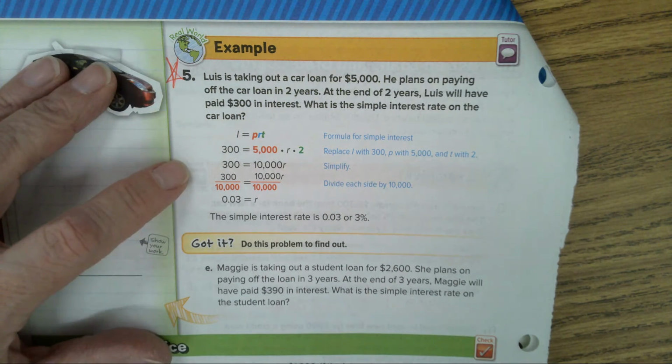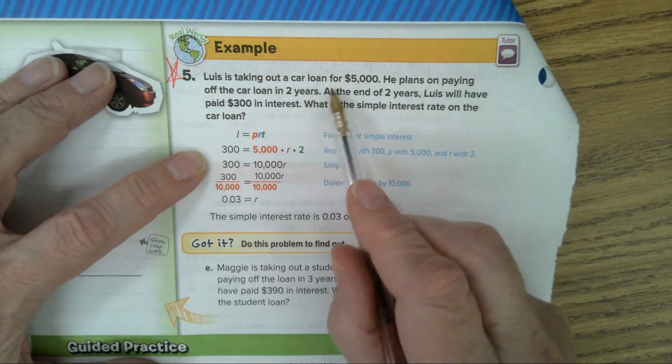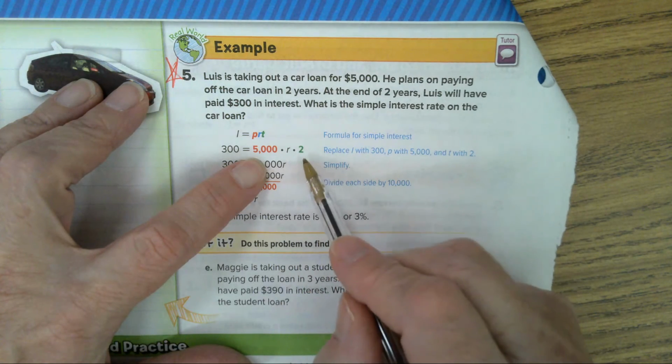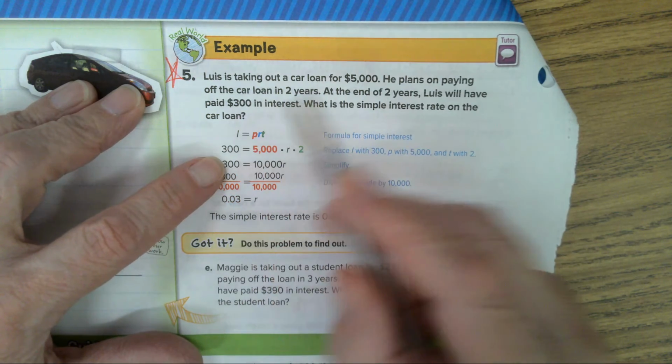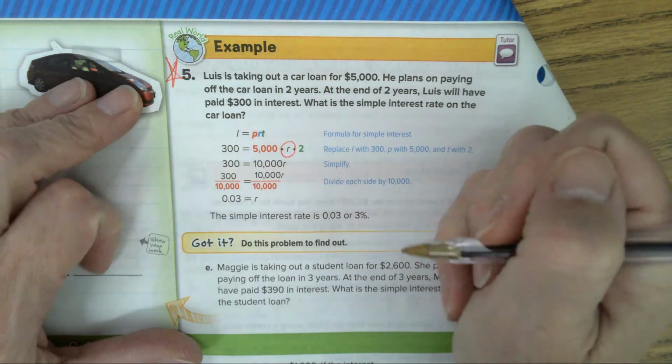All right, so our principal is $5,000. We know the time is 2 years, and the interest is $300. You have to find the R. See that?